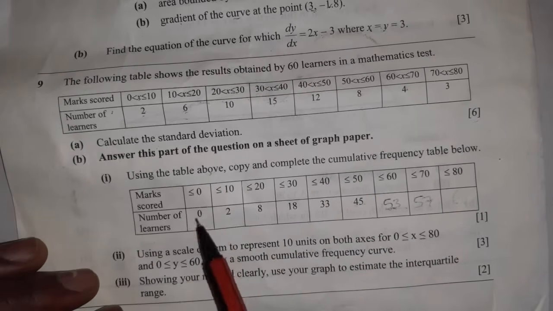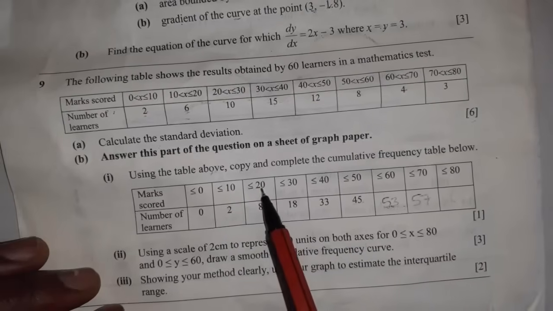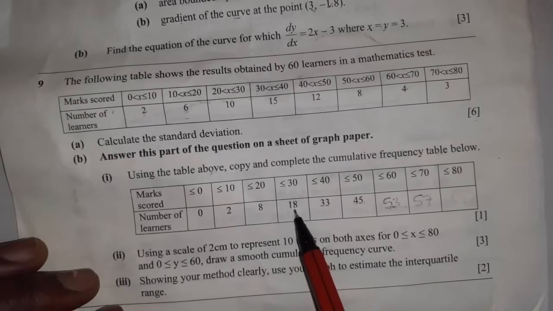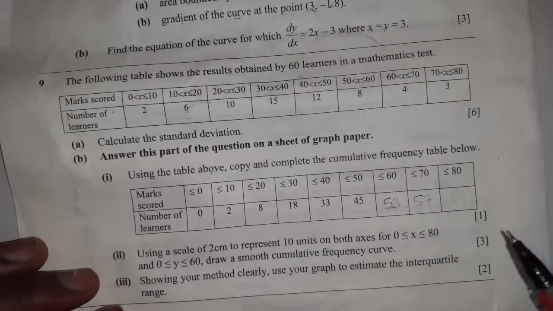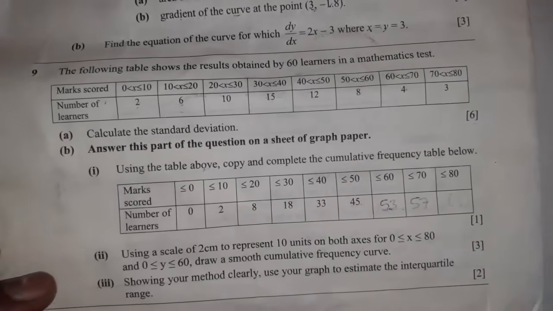Plot this. You have 0, 0, 10, 3, 20, 8, 30, 18, up to 80, 60. Do that.